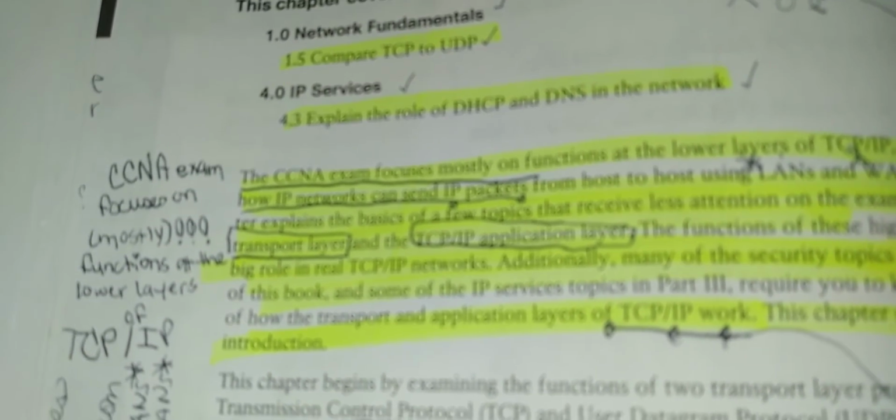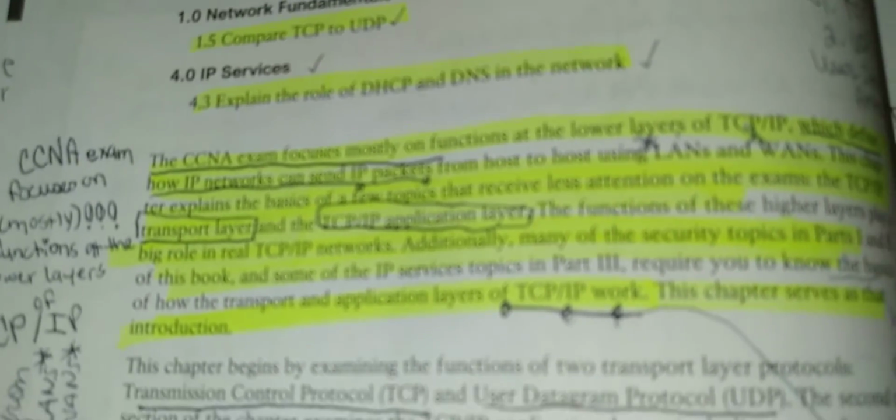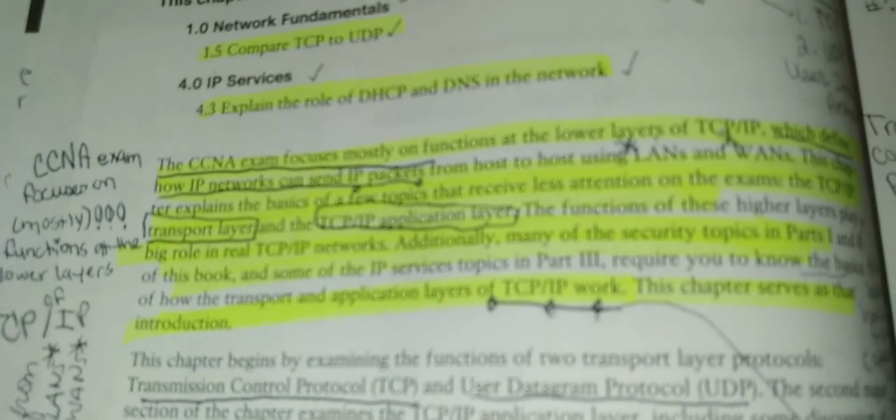The functions of these higher layers play a big role in real TCP IP networks. Additionally, many of the security topics in Part 1 and 2 of this book and some of the IP services topics in Part 3 require you know the basics of how the transport and application layers of TCP IP work.